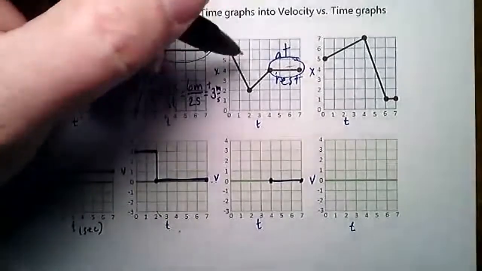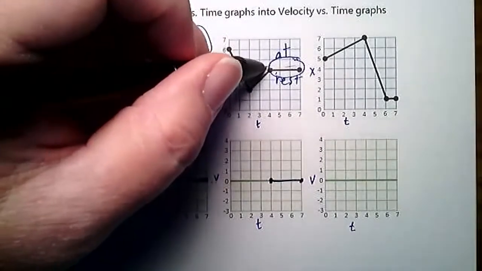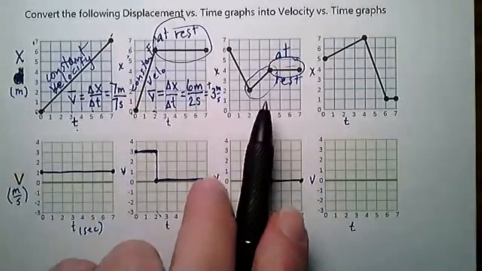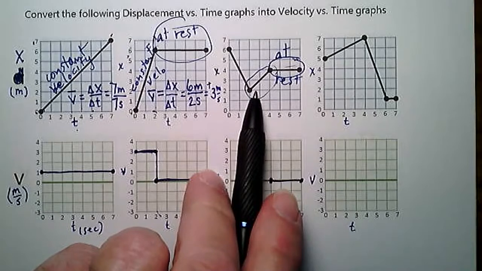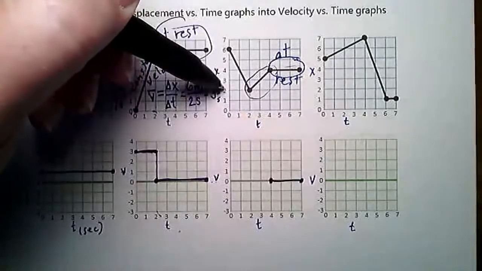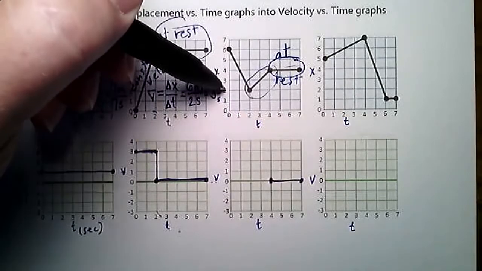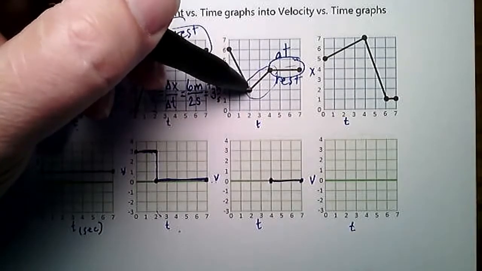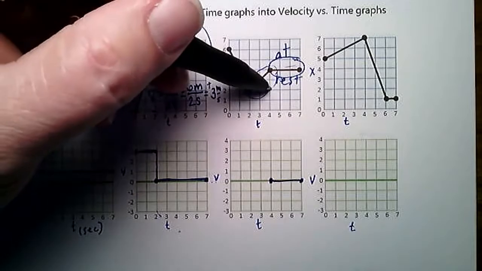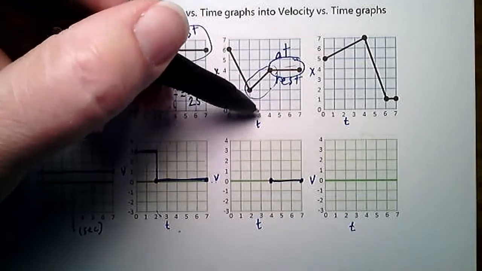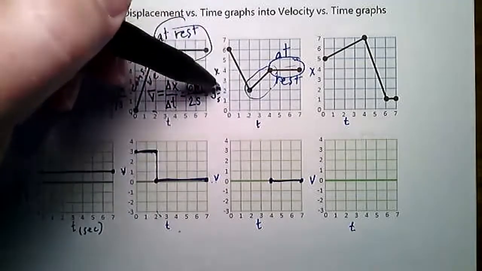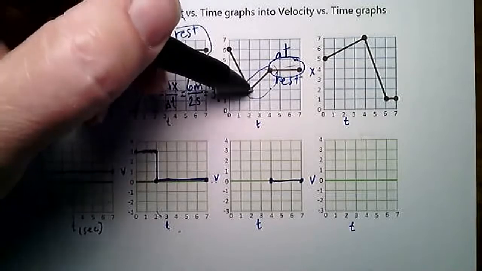All right, let's go to this segment that's here. What would you say about the velocity here? Is it at rest? It can't be at rest because this object was experiencing a change as you went from 2 seconds to 4 seconds. My position changed from 2 meters to 4 meters.